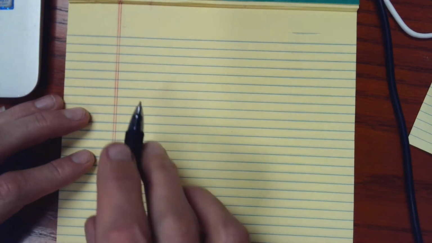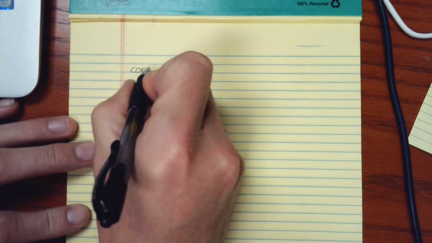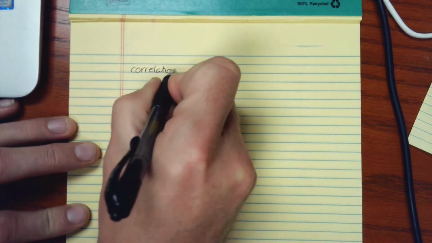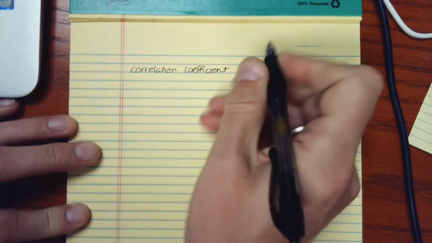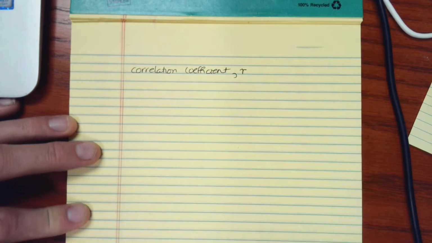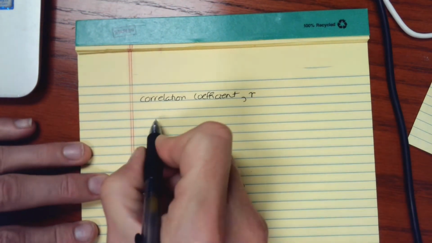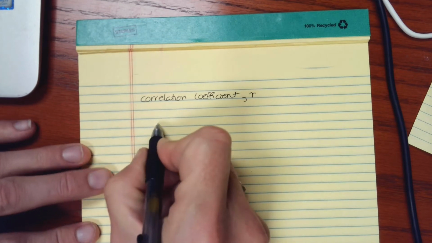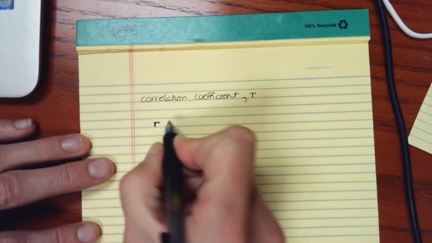So let's assume that we suspect at least a linear relation based on a scatter plot. Then we may want to calculate what's called the correlation coefficient. And for a sample, we use a lowercase r. If you had to calculate it by hand, it's a somewhat complicated formula. I'm going to write it down here, but really we're going to use technology to do this calculation.